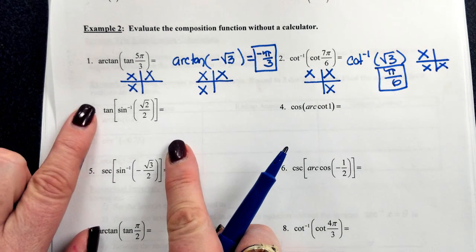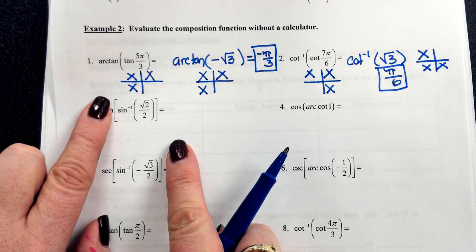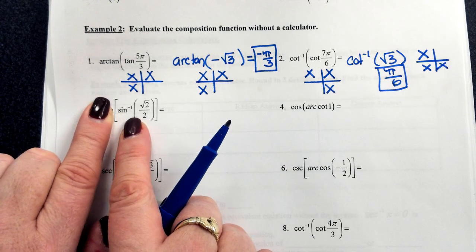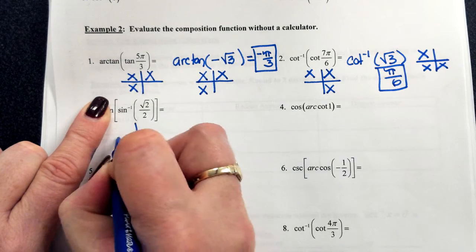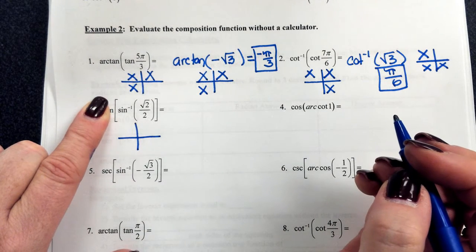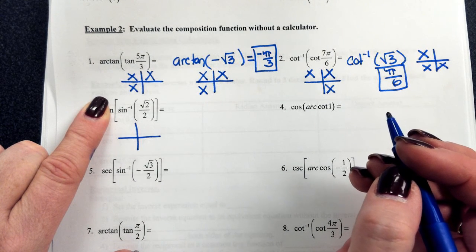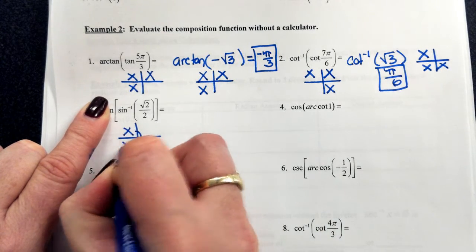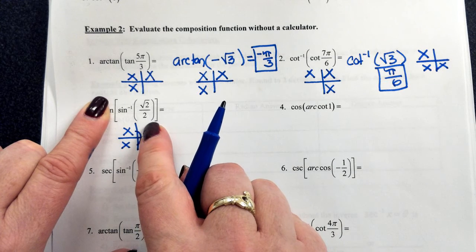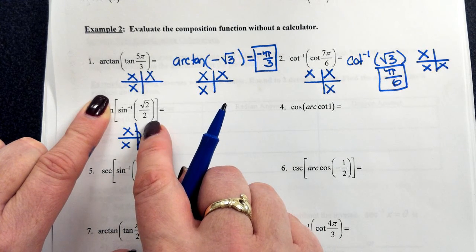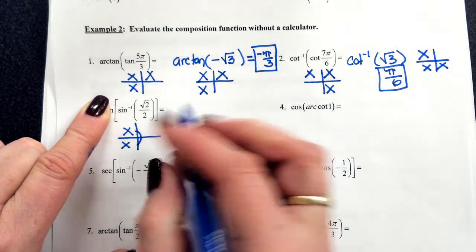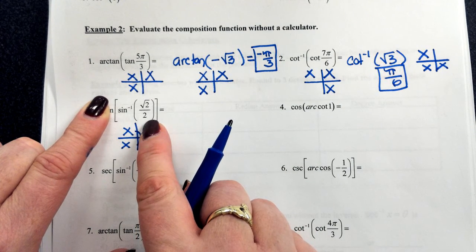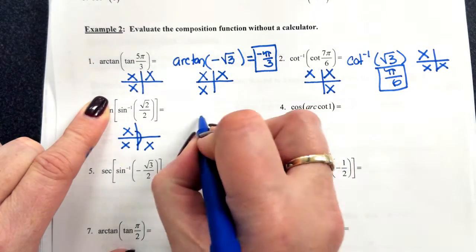So if you look at number 3, look on the inside. Now you're dealing with inverse sine. So where are you allowed to be for inverse sine, what 2 quadrants? 1 and 4. Because this is positive, what quadrant am I going to be located? I'm located in quadrant 1. So then what angle in quadrant 1 has a sine value of square root of 2 over 2? Pi over 4.